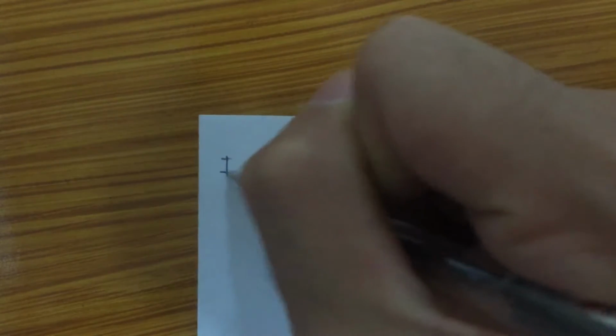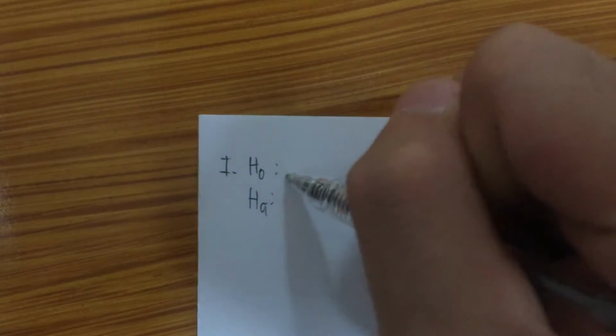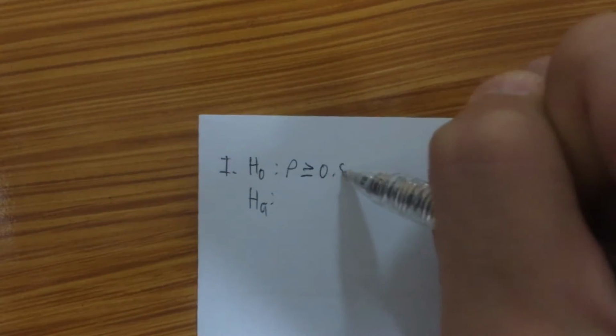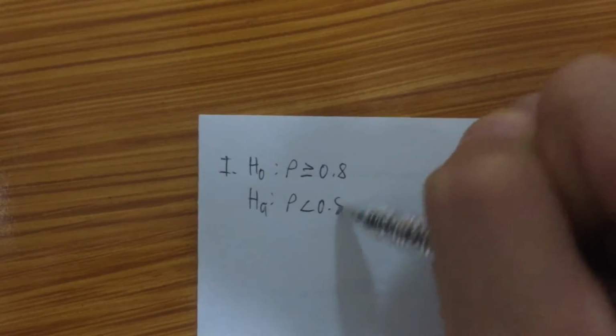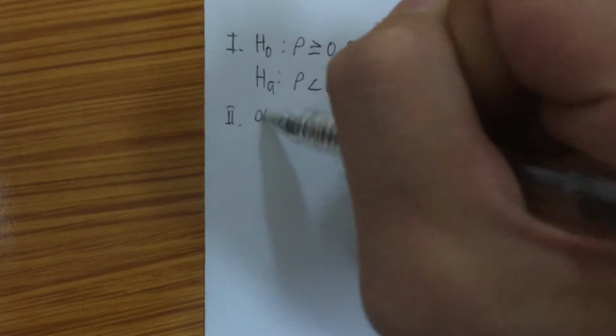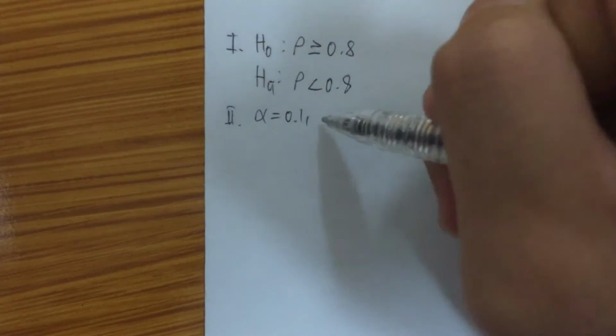So in the example in the handout, we wish to test the pair of hypotheses that were given. So the null and the alternative were given in the handout. For the null, that's rho is greater than or equal to 0.8. And for alternative, that's rho is less than 0.8. So again, we can test this using the 4 values of alpha.